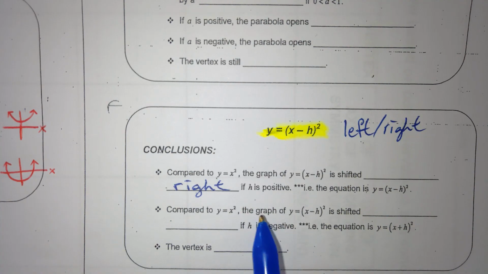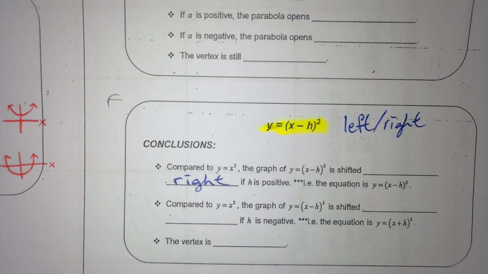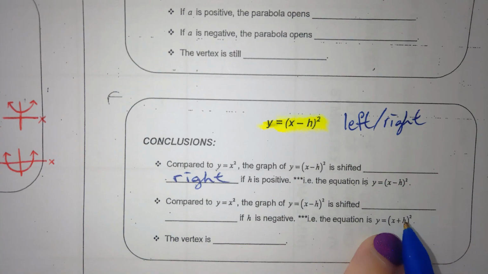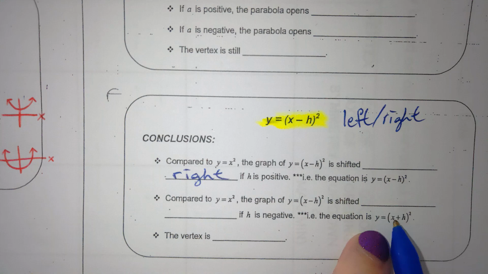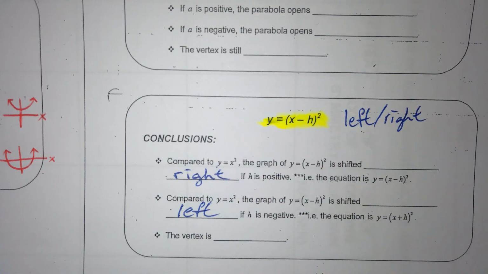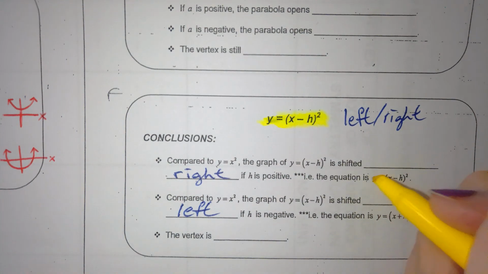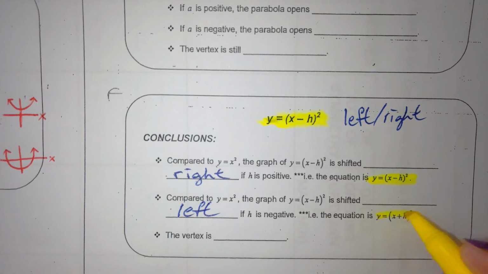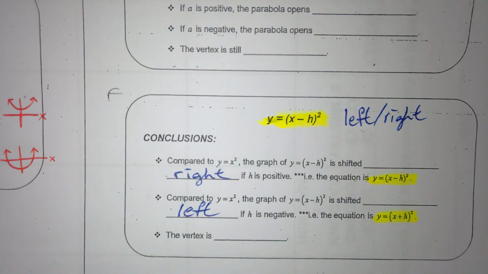And if you see it like this, where there is a plus inside the bracket, then it's to the left, which means your h value is negative. And if that's the case, what is your vertex? This is shifting it left, right.